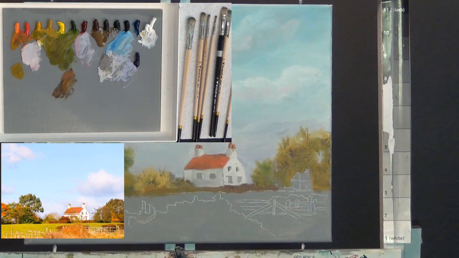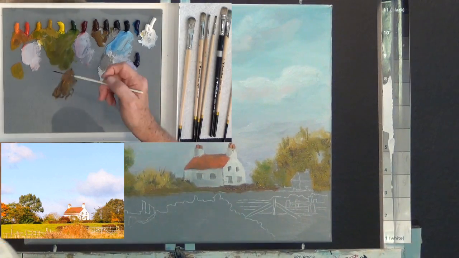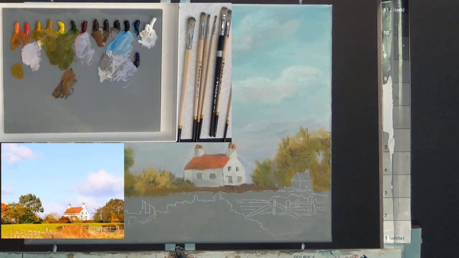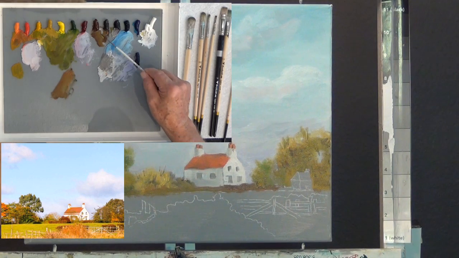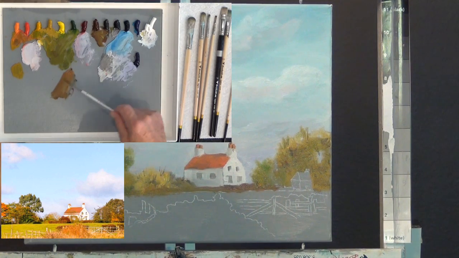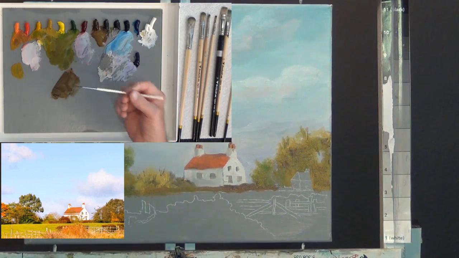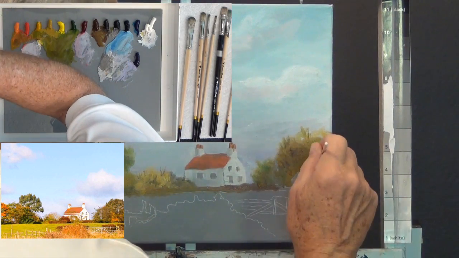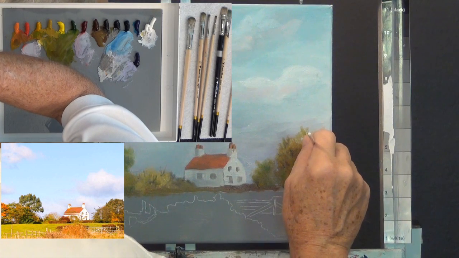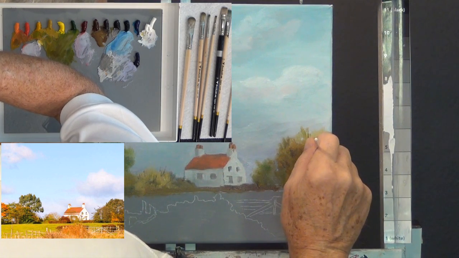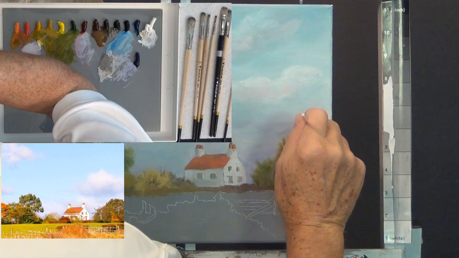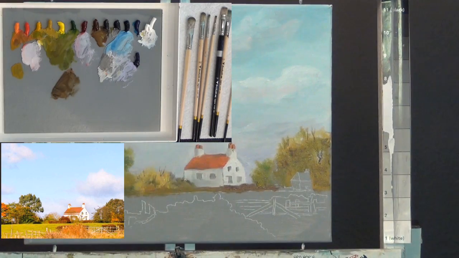All right. While I'm over there, I'm going to get my script liner out again and pull in some of this Van Dyke brown with thinner. Get a nice runny consistency over there. And put in a few more what look like branches going in and out of here.